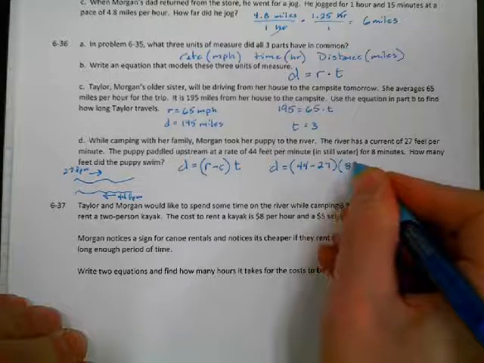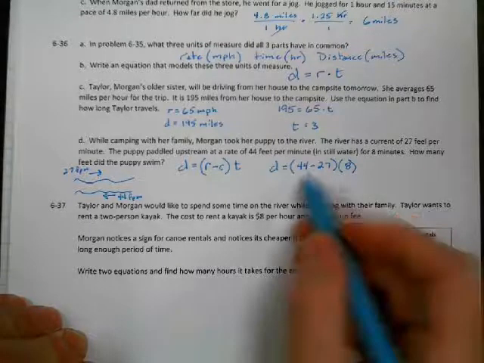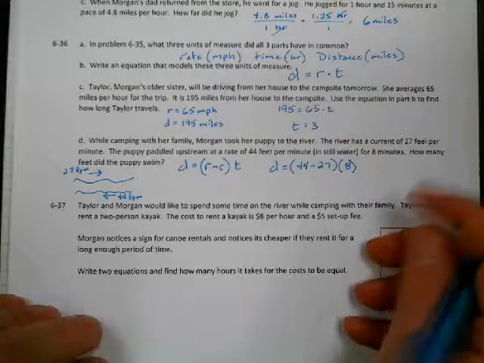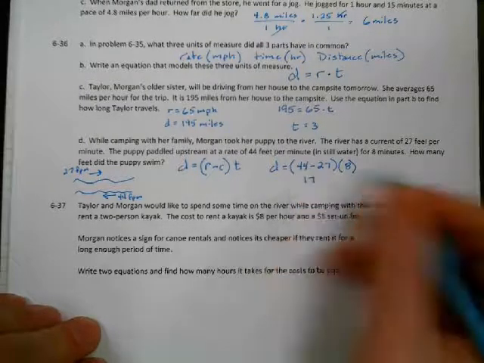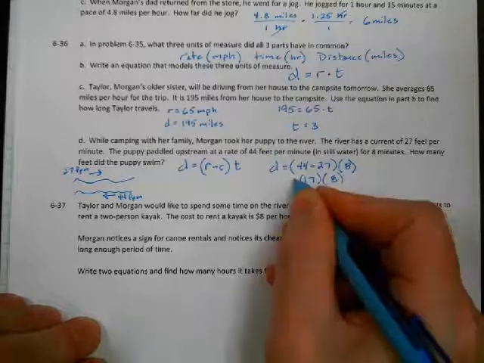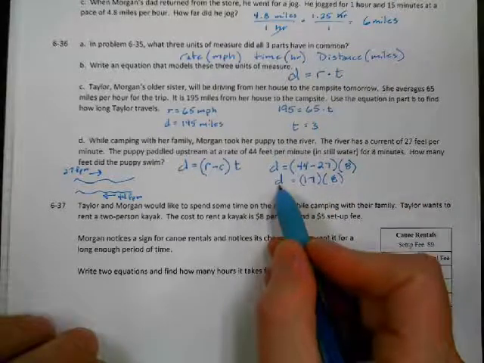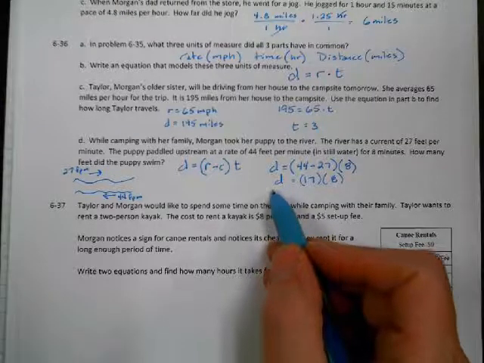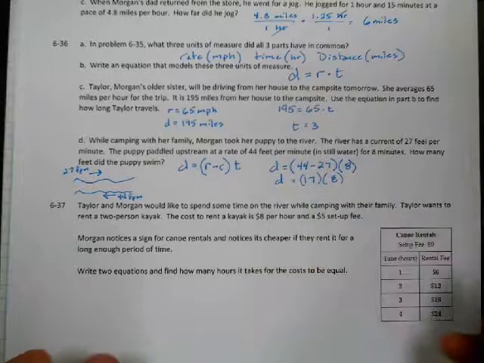Yeah, 17, and then we're going to multiply by 8. So this is going to tell us how many feet, because remember, D is in terms of feet. So this is going to be 17 times 8, which comes out to 136. So D equals 136 feet.